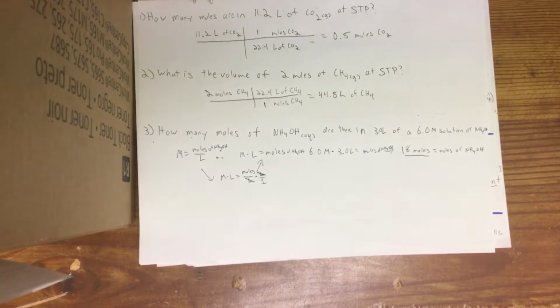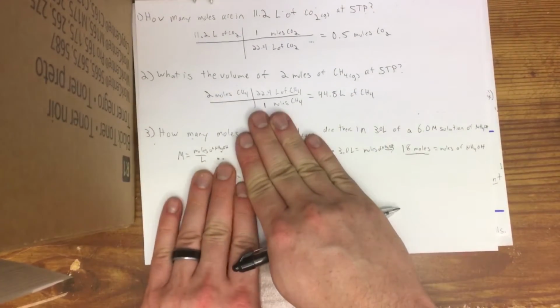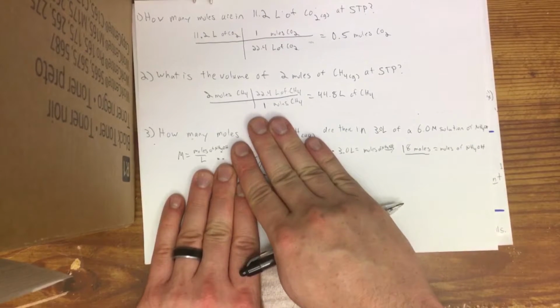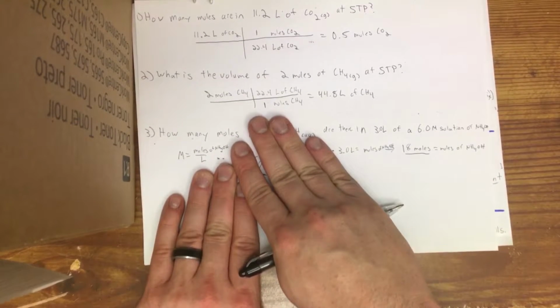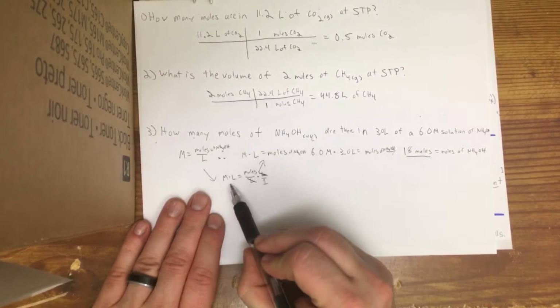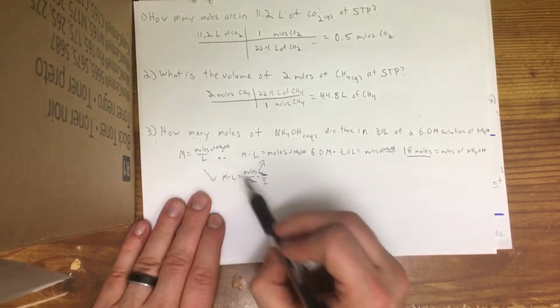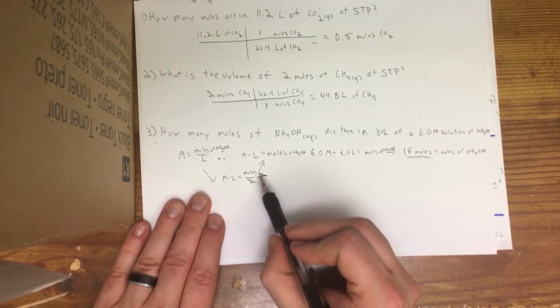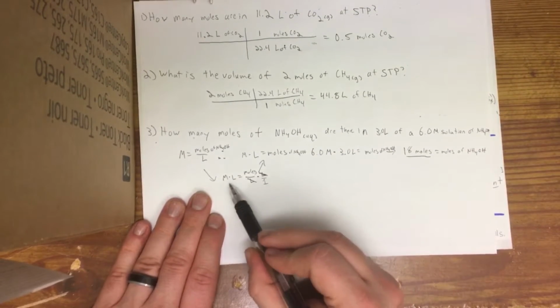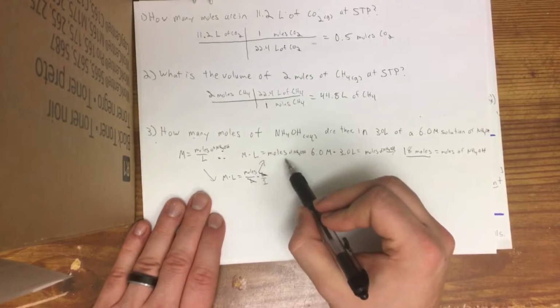So the way this works is we know our molarity equation is molarity equals moles of ammonium hydroxide per liter, moles of solute per liter of solution. We can rearrange that to solve for moles by multiplying both sides by L. Liters would then cancel on this side, and we would end up with the equation molarity times liters equals moles.